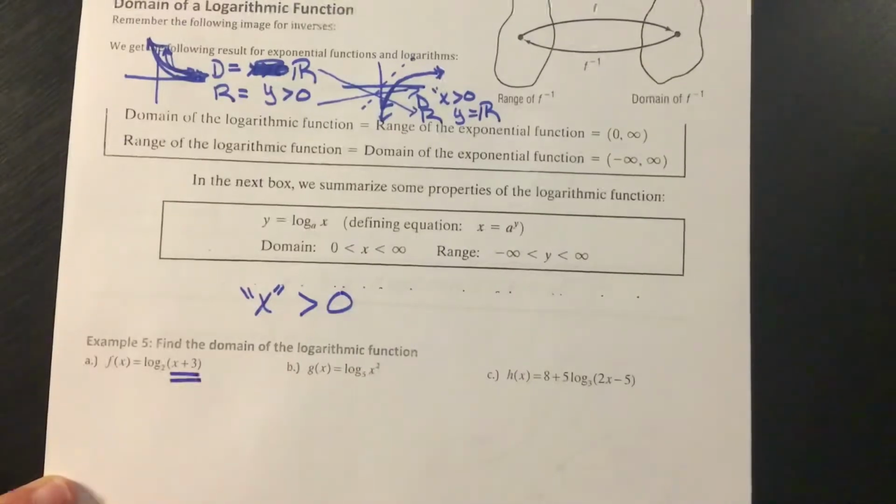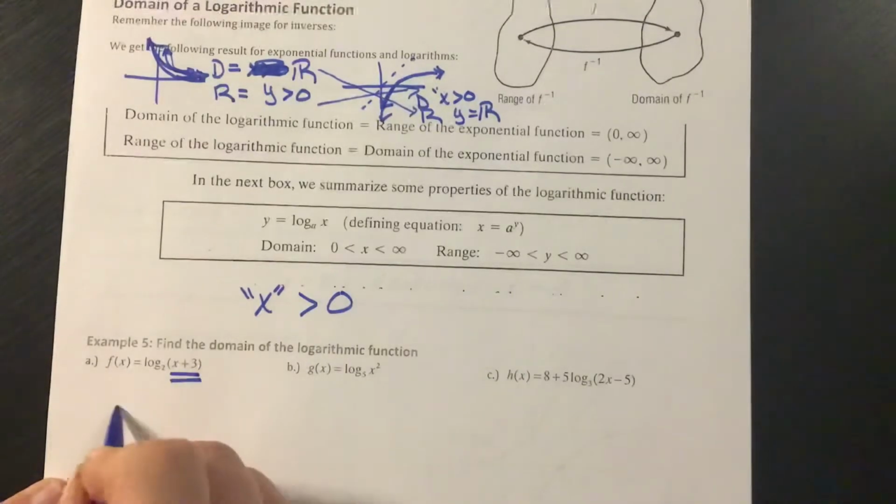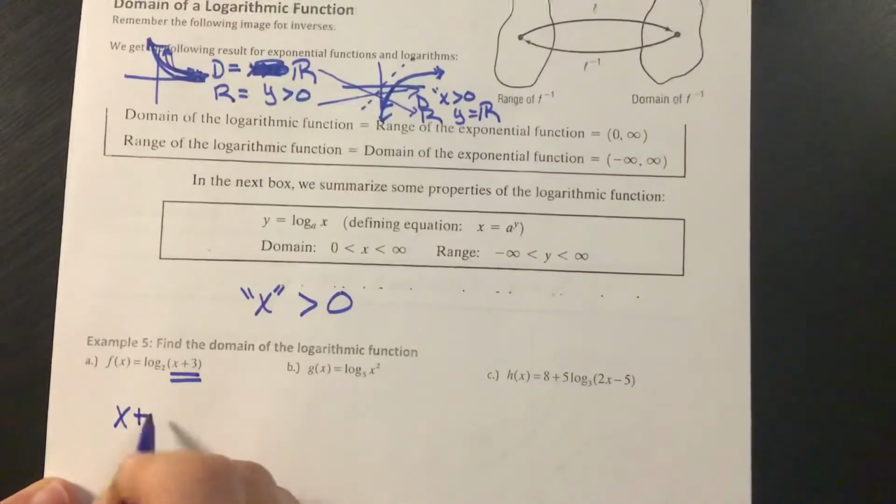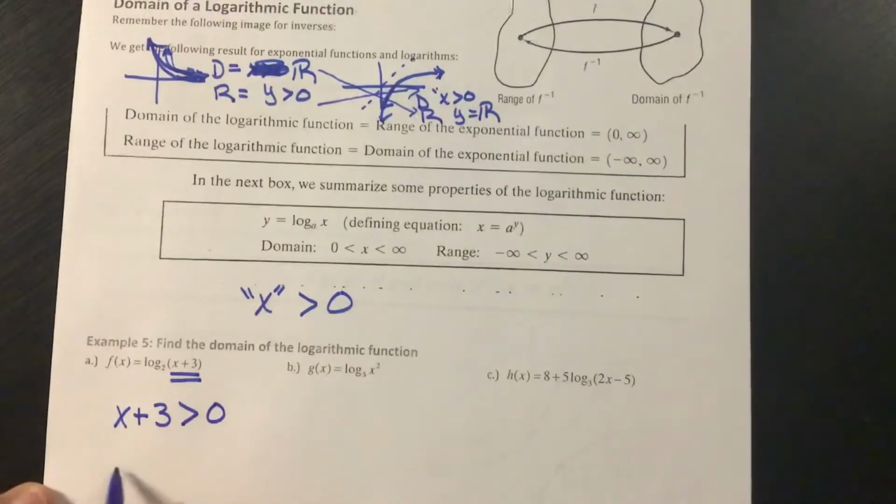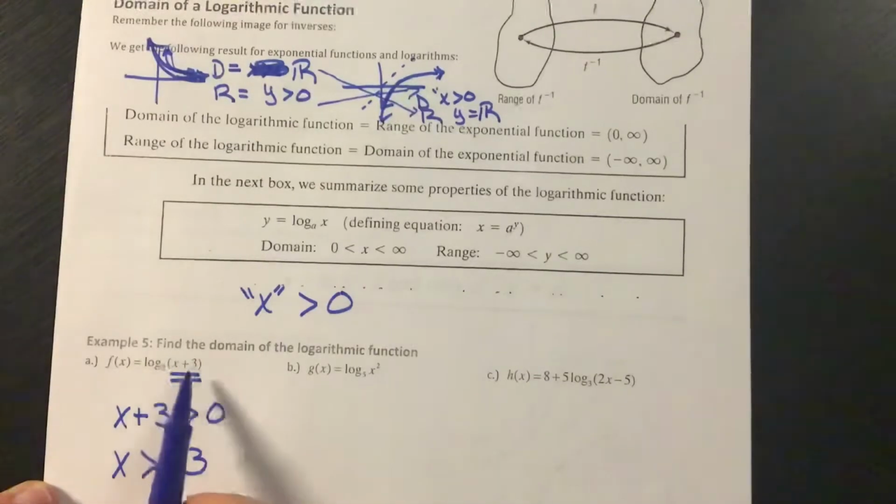So if I look at this part with the x, this x plus 3 has to be greater than 0. And if I subtract 3, my x values are going to be greater than -3, which kind of makes sense because this is a shift to the left.